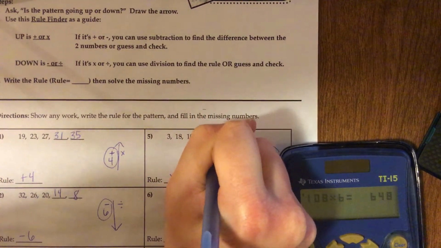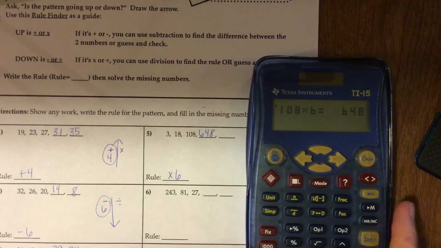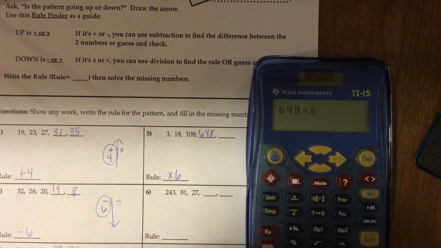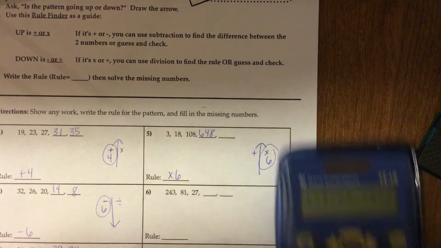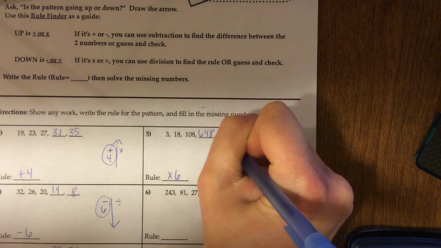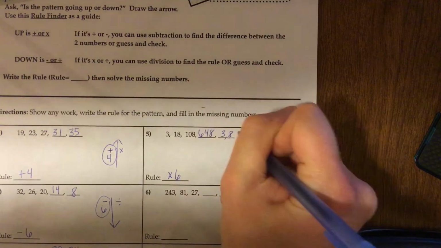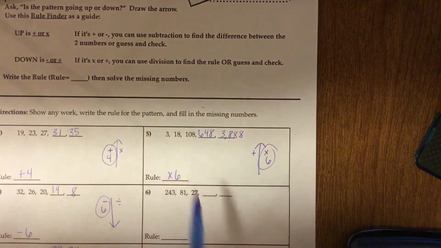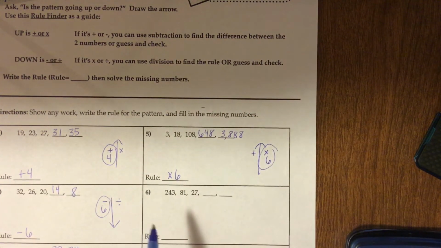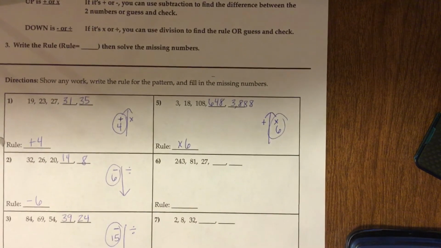Then times 6 again, 648. And one more time, times 6 is 3,888. So the numbers get really big really fast. That's a good hint that it's going to be multiplication. All right, let's try number 6.